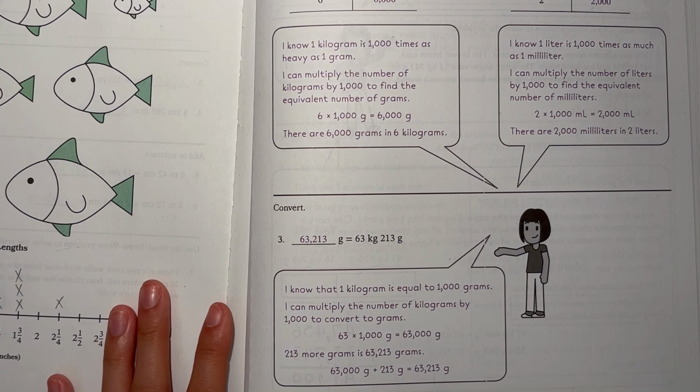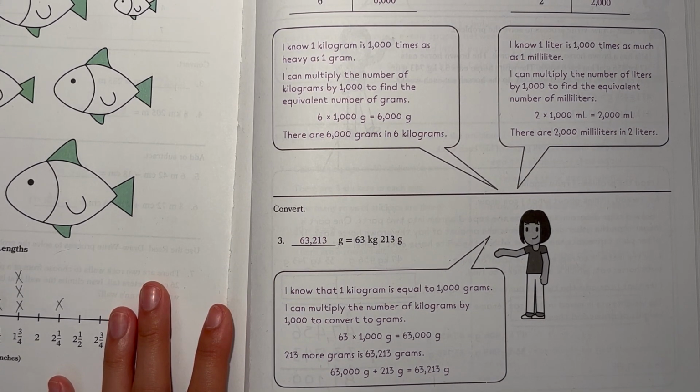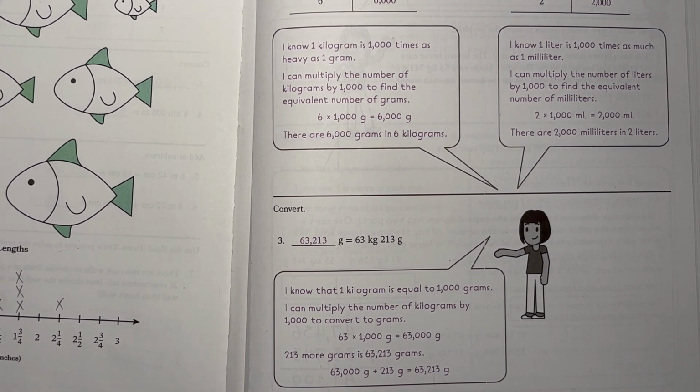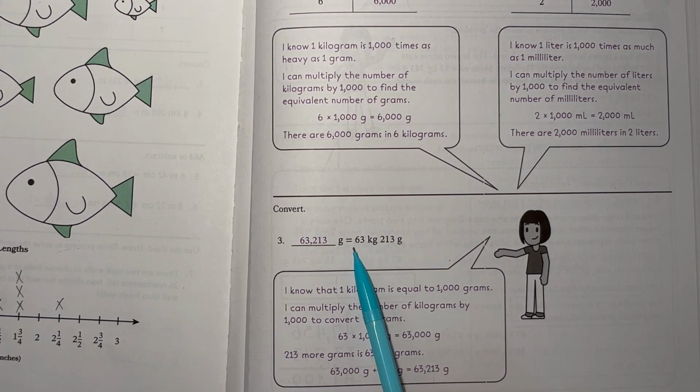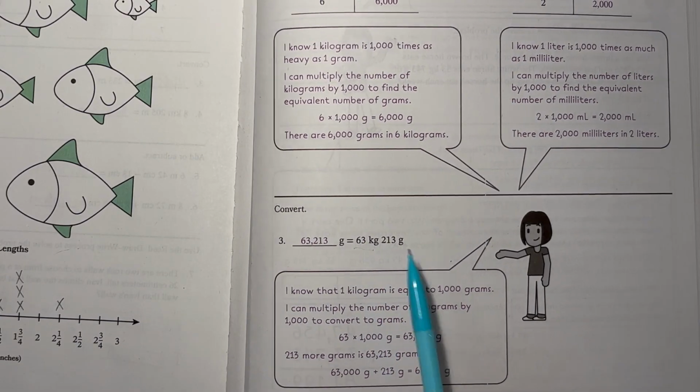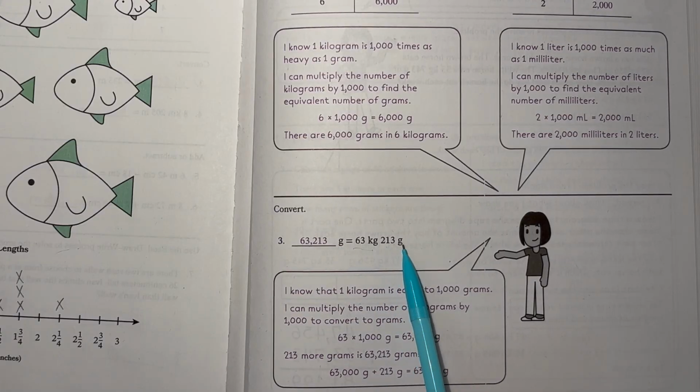Now convert 63 kilograms and 213 grams to grams. All you need to do is convert the 63, so multiply by 1,000, that's 63,213 grams.